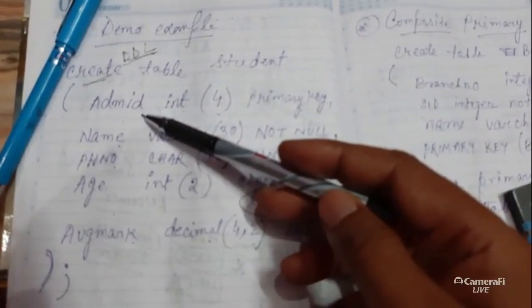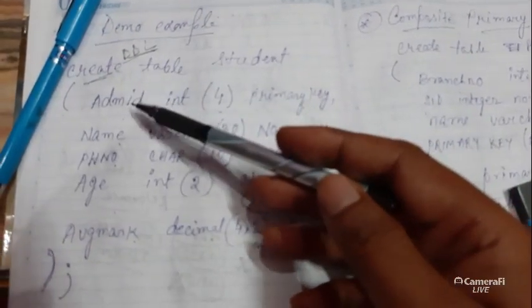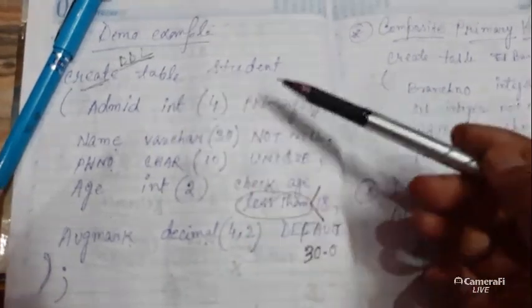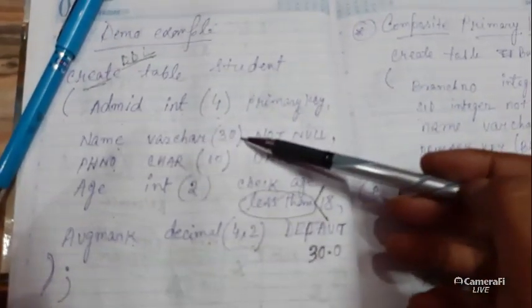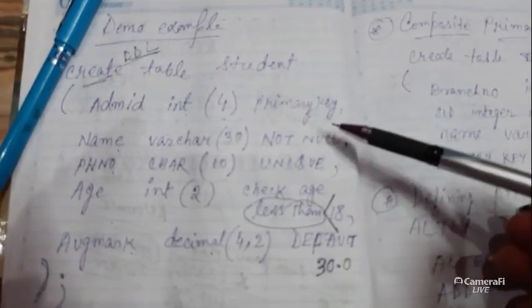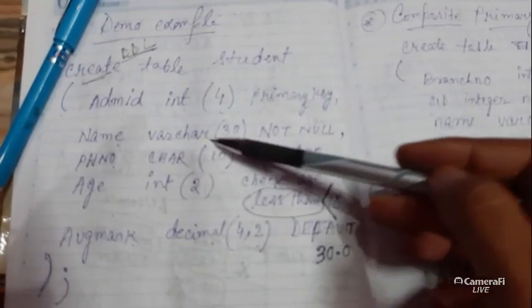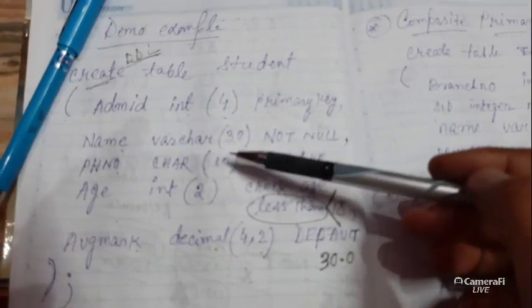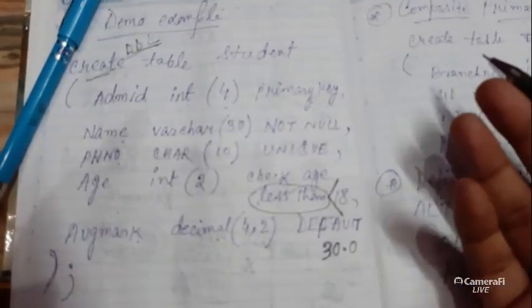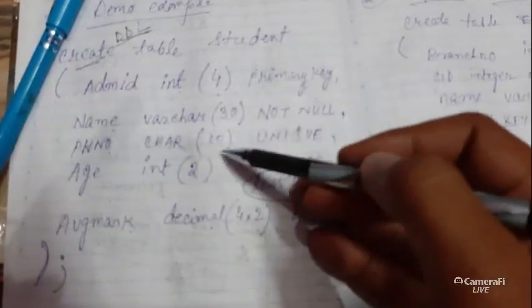Here admission number I have chosen as primary key. Why have I chosen admission number as primary key? Because admission number, we know, is basically a unique type of number, it is never repeated for any student. Next is name varchar 30, the data type I have mentioned. Then I have used not null, that means for each row the name column should not be left empty. Next is phone number. Phone number I have used char 10. Don't be confused. You can say phone number is a type of number only, so why are you using char? There is no harm, because using the phone number we are not going to calculate anything. So this is just by convention that I have used char 10.